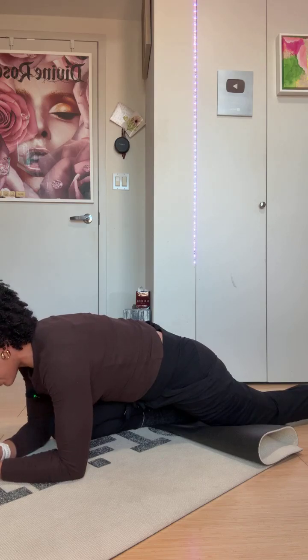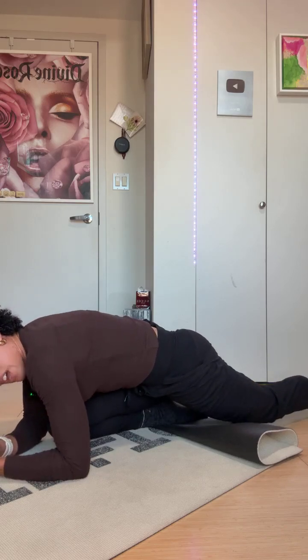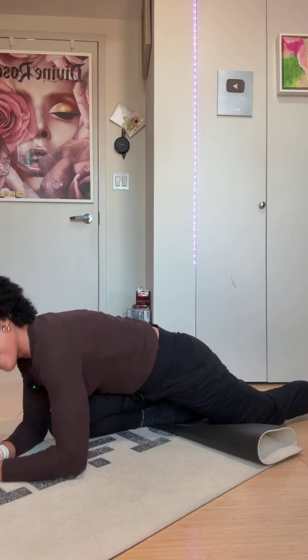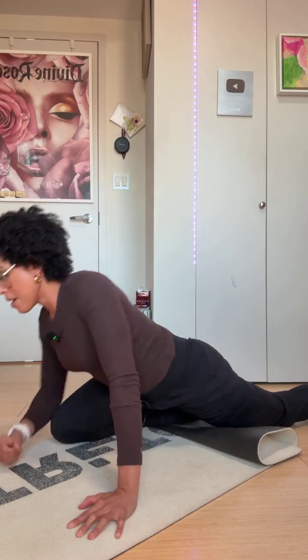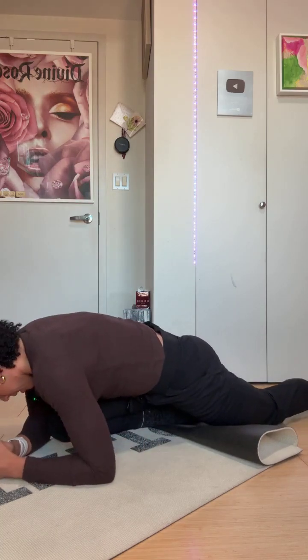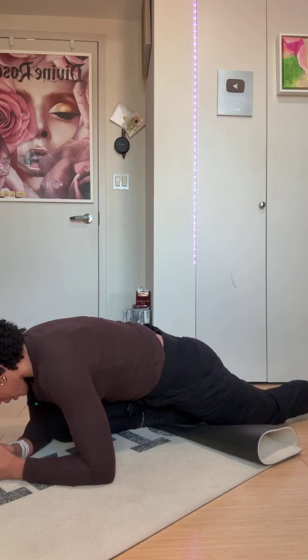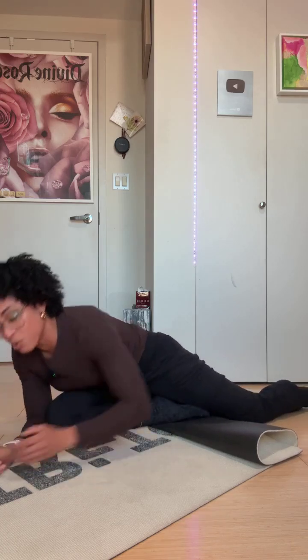For hip extension mobility, can you lift your back leg without using your hands? So, right? My hip extension mobility is quite poor, because I'm unable to lift my back leg using my hip extension.